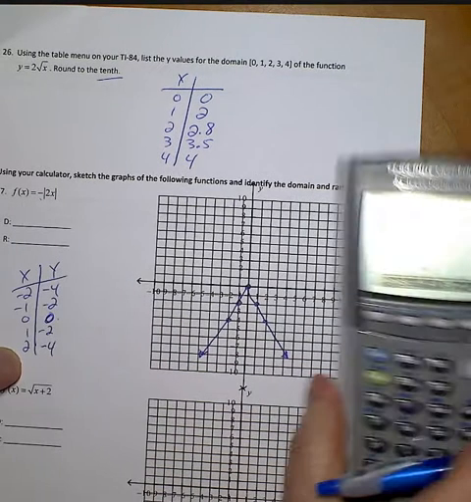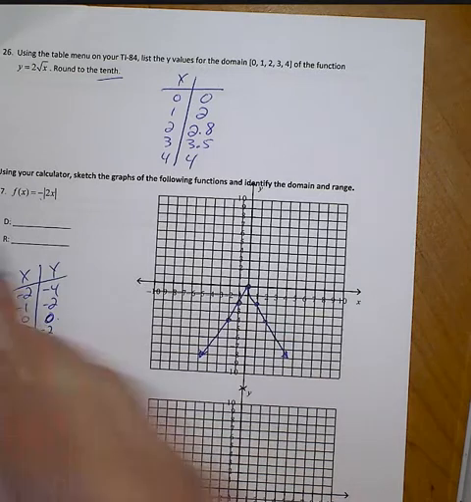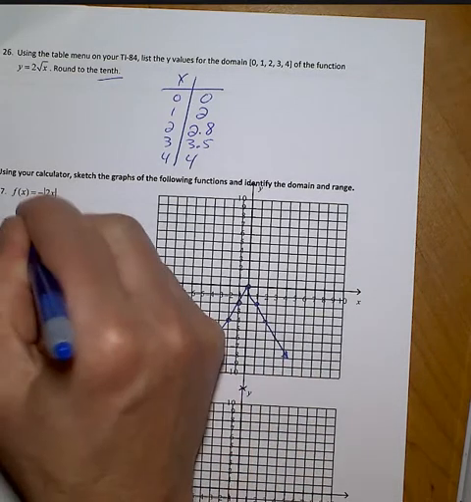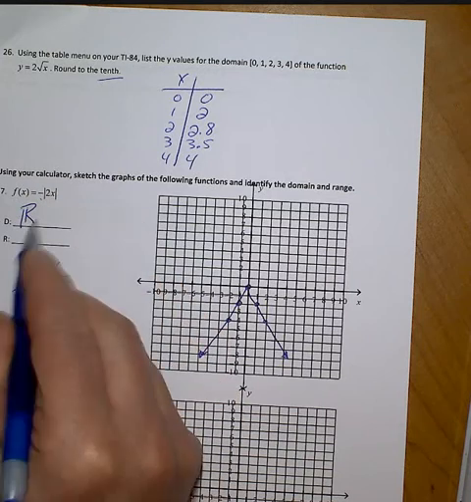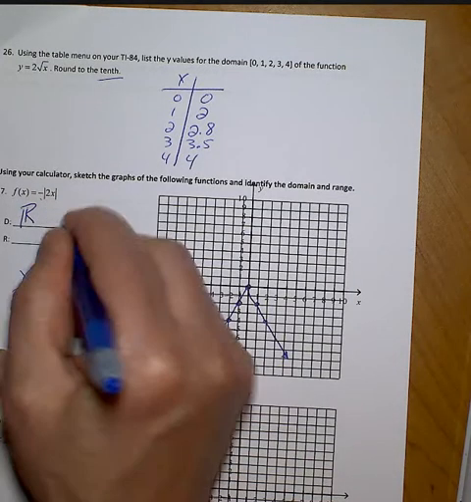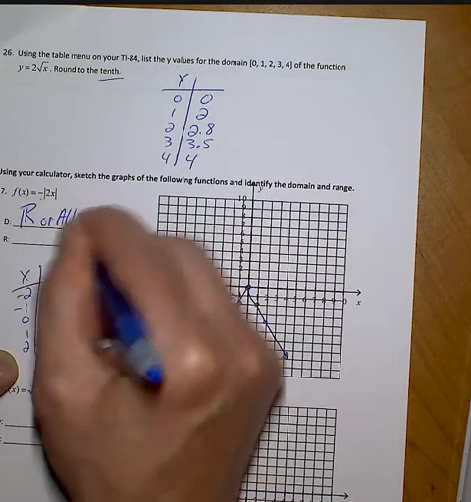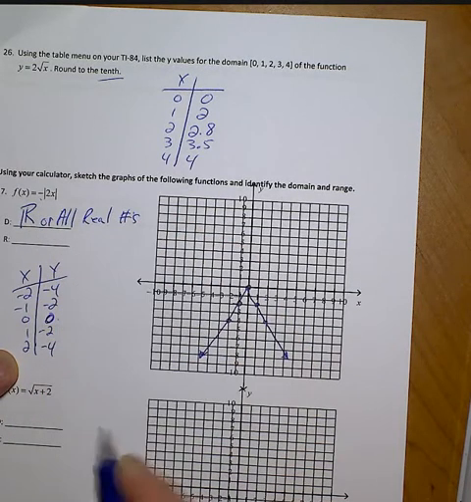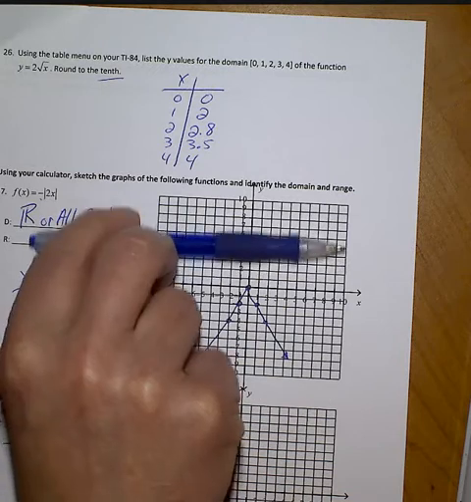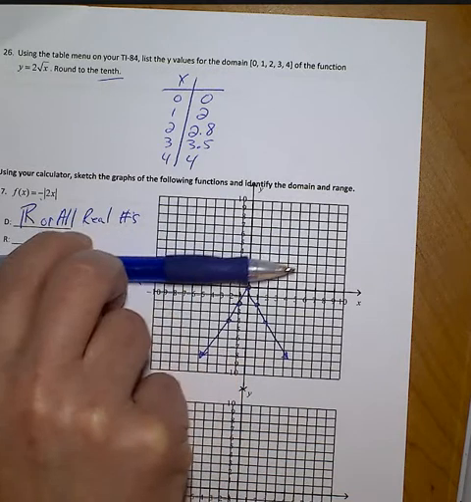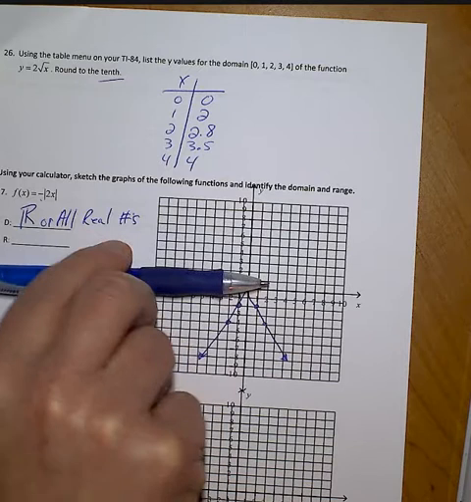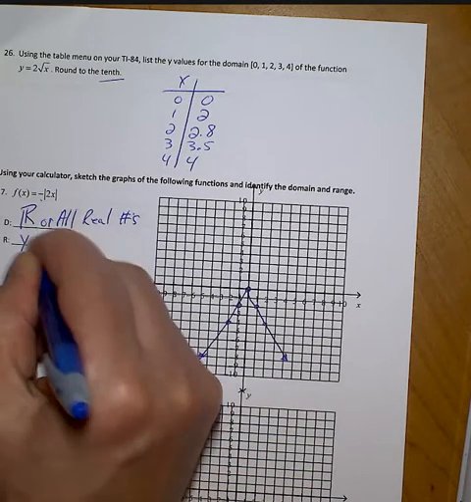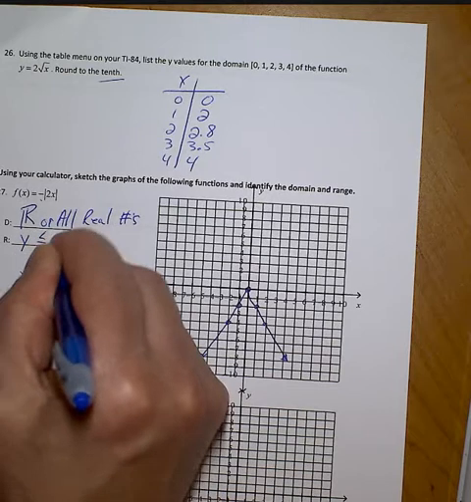And domain and range. The domain, how far left and how far right. Well, domain is going to be all real numbers. We can shorthand it like that. Range, how high and how low. So this graph only goes up to 0 and it's less than 0. It keeps going down. So range is going to be y less than or equal to 0.